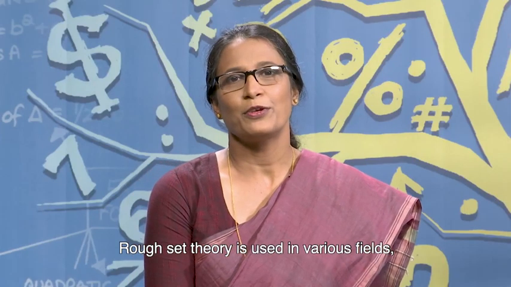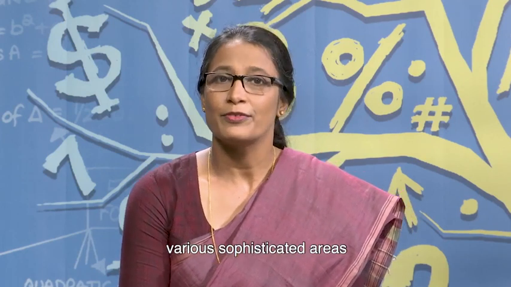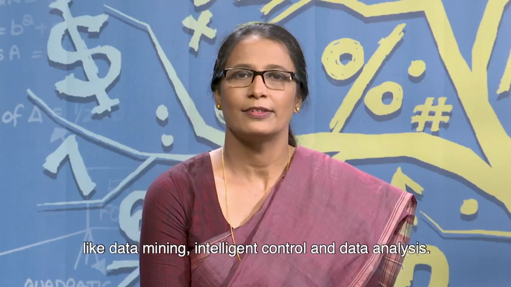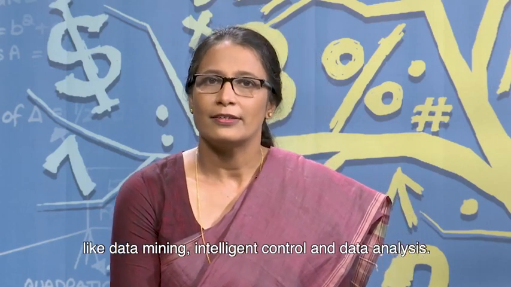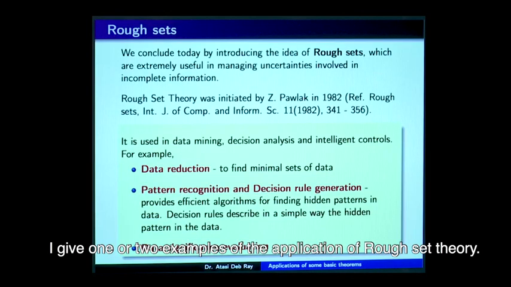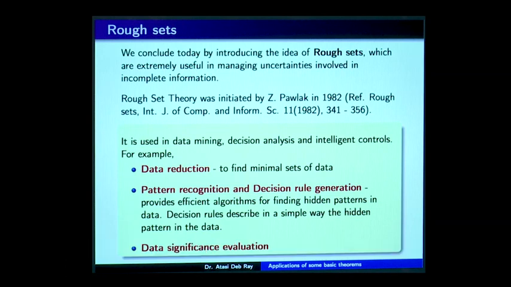Rough set theory is used in various sophisticated areas like data mining, intelligent control and data analysis. I give one or two examples of the application of rough set theory. Rough sets are used to find minimal sets of data, called data reduction. Rough sets provide efficient algorithms for finding hidden patterns in the data.